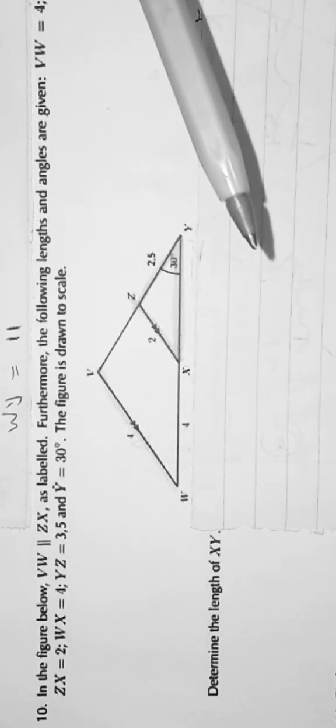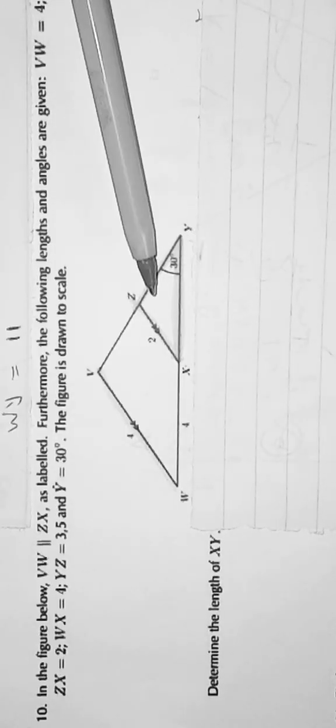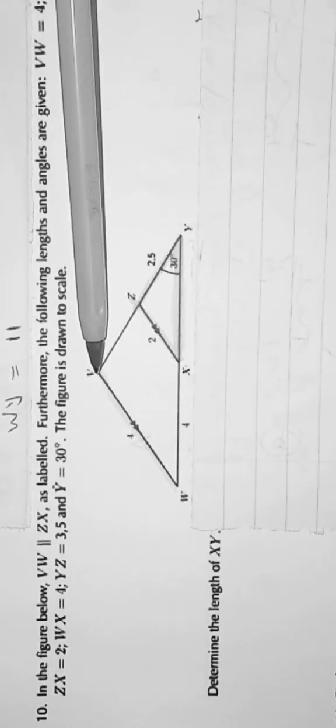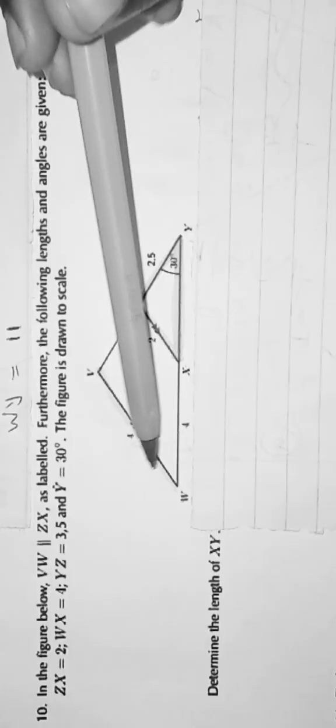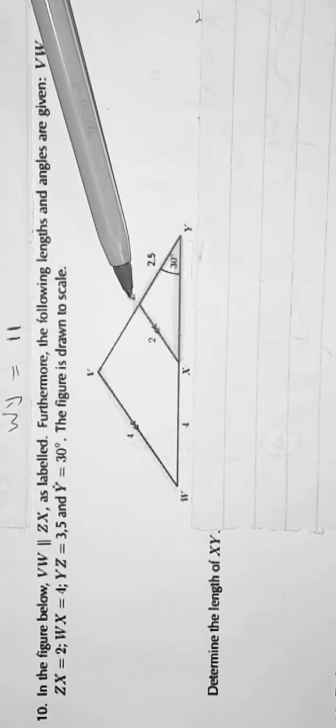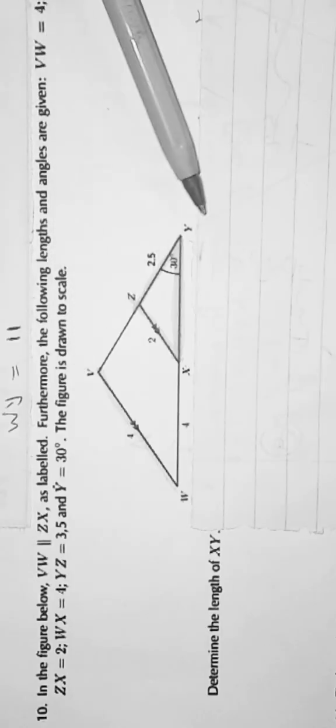We know that if they've given us that ZX is parallel to VW, it means that X is the midpoint of YW and Z is the midpoint of VY.